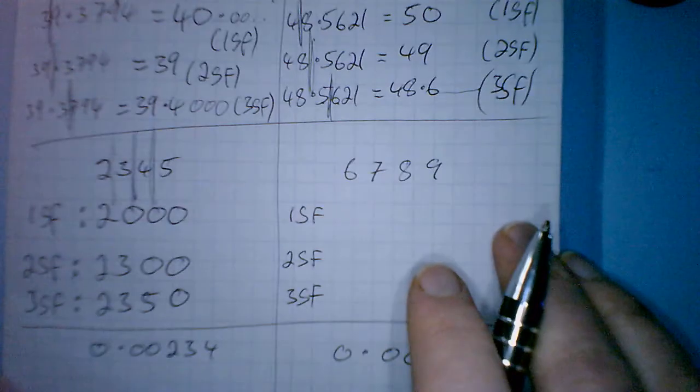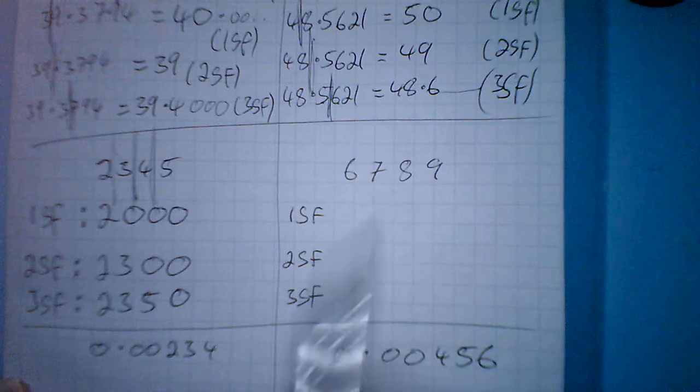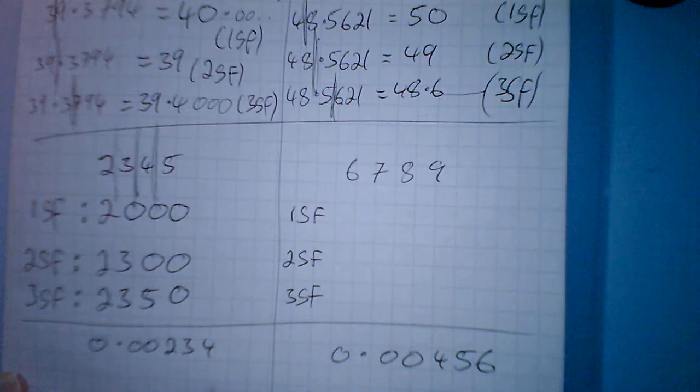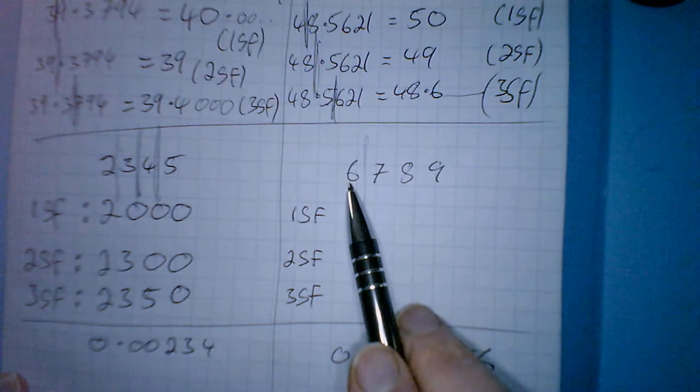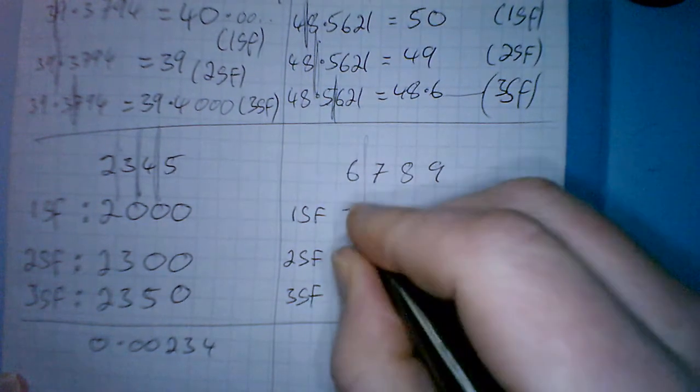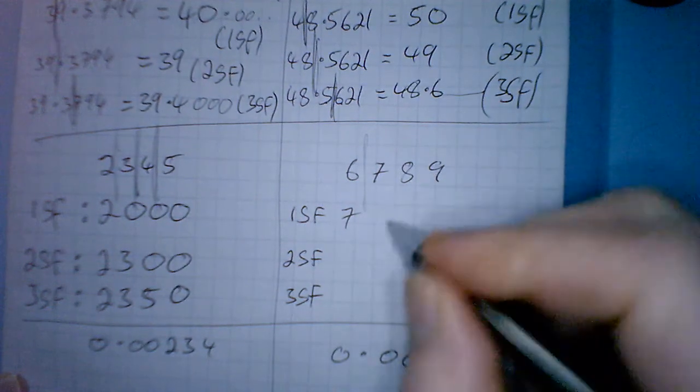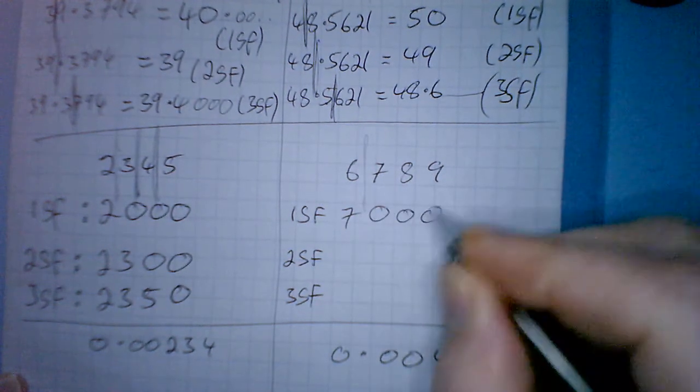Welcome back. 6,789 to one significant figure. I think if I put my barrier here, this 7 makes the 6 become a 7, and these other 3 will become zeros.